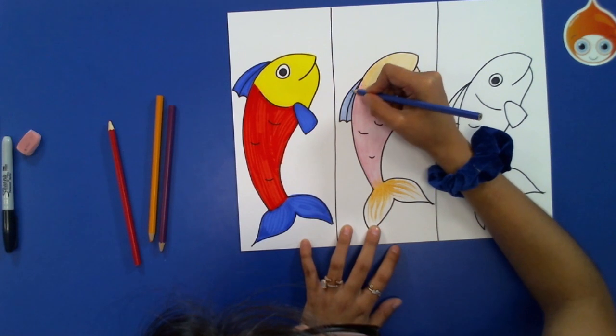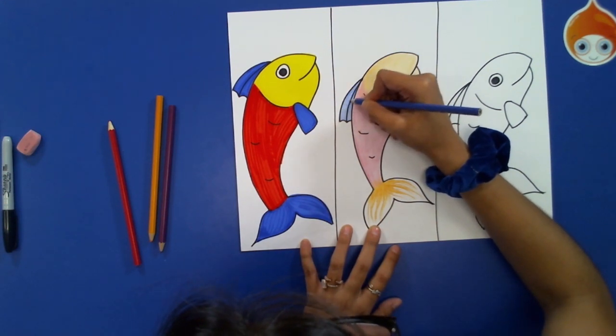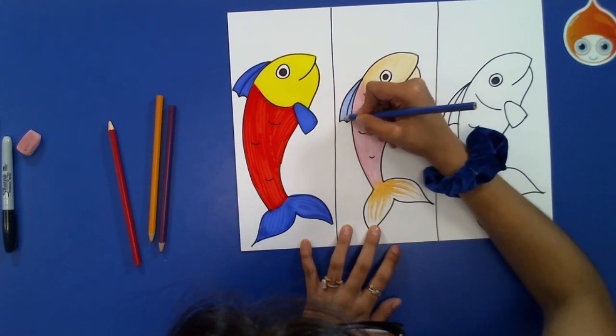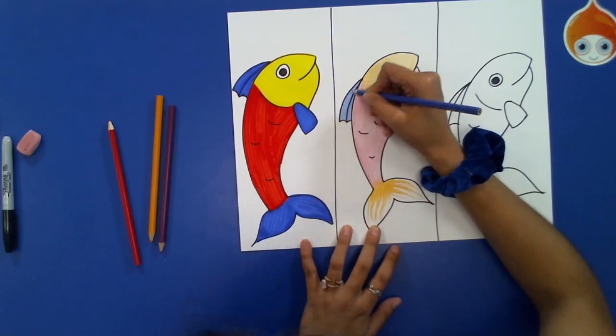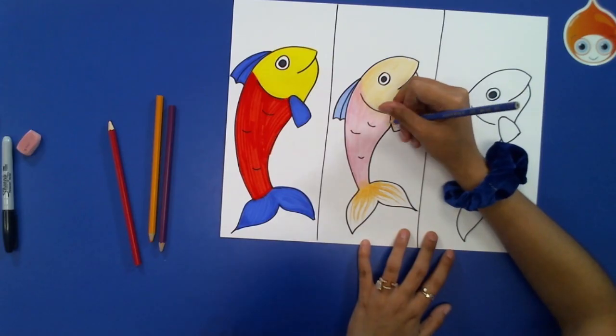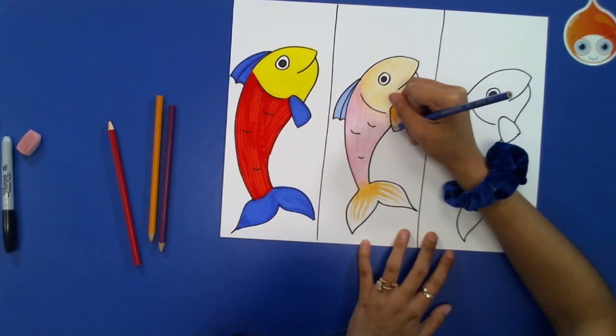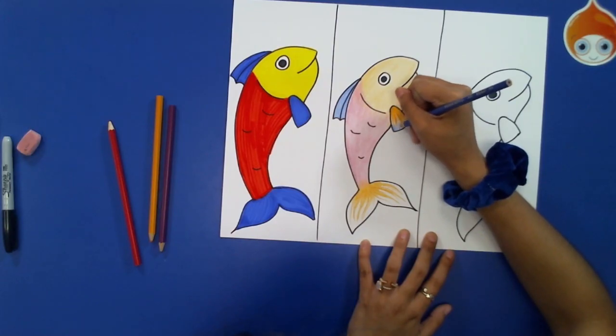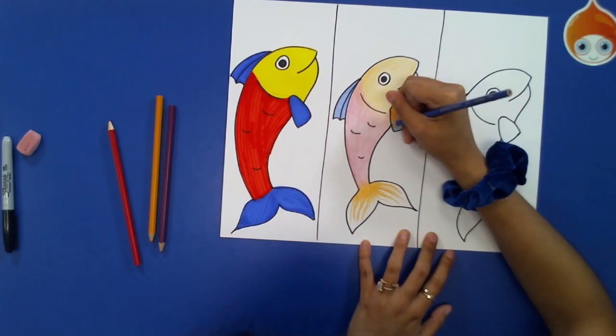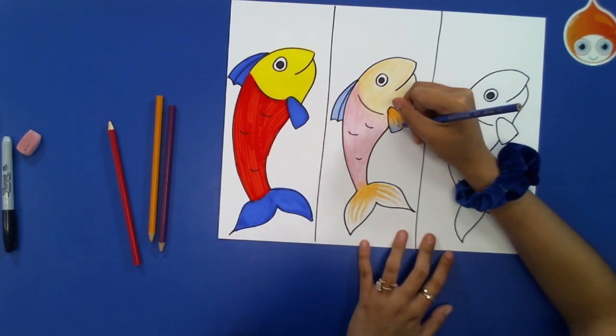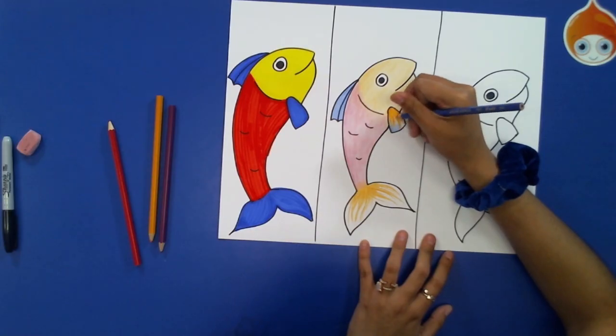I'm going to color in my fins. Again, use the side, press lightly, short strokes. You can layer if you'd like it to get a little bit darker. Now I'm going to color in the bottom half of my fin and bring it up just a little bit into the orange.